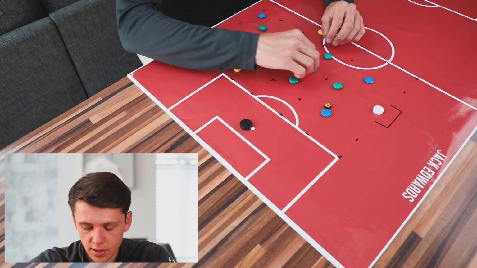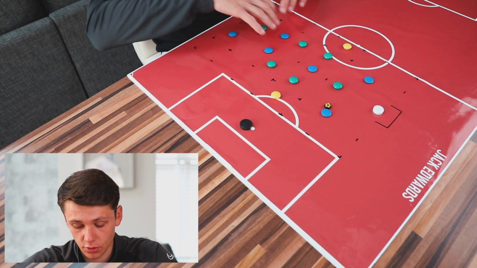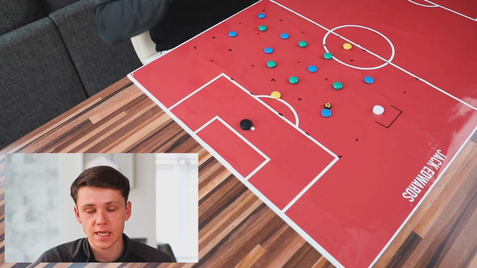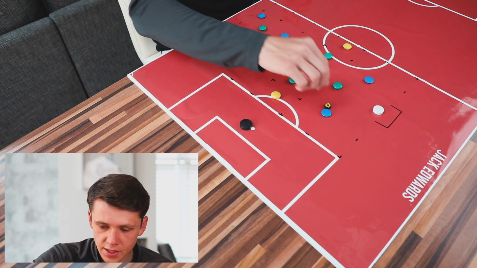And then as a progression, you can then maybe remove the middle zones, okay, and they're just looking to maintain possession, but you're still looking to get that height, width and depth in terms of the greens when you win it back.